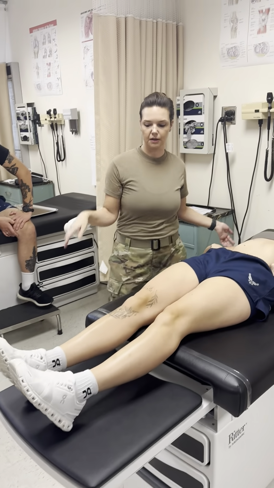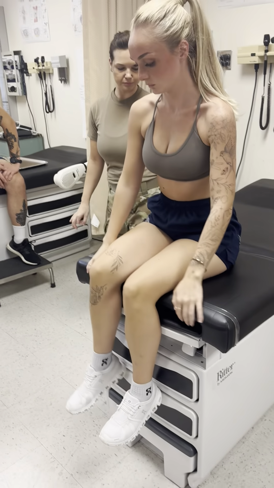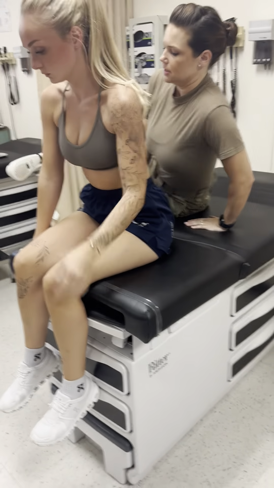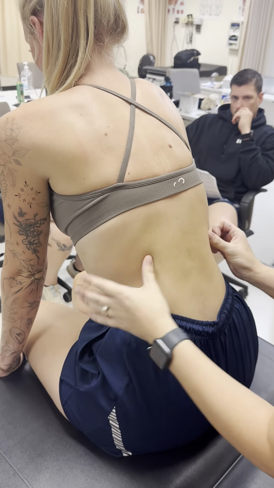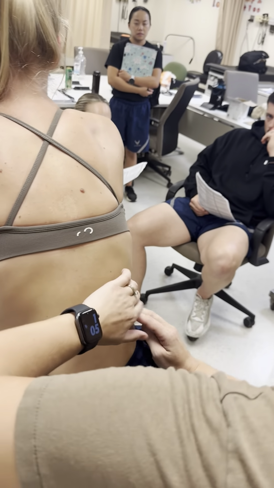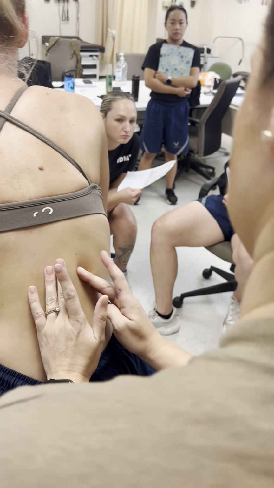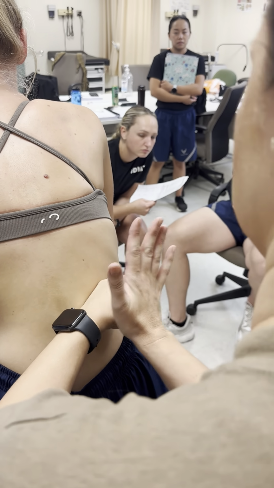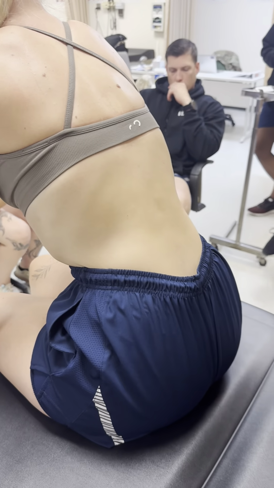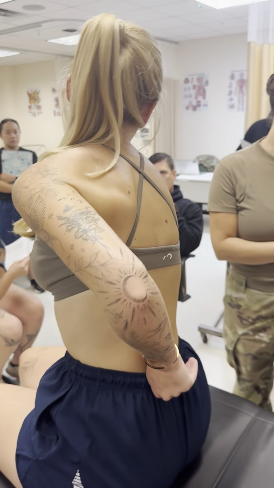Okay, and then the last part, you're going to sit up. And we're going to check for CVA tenderness. This is one of those things I think we all do a bit differently. I place my hands and then hit. So CVA is the costovertebral angle, meaning where the ribs hit the vertebrae. So it's usually right about there. And if they have pain, then that can be a sign of pyelonephritis or kidney infection. No CVA tenderness.